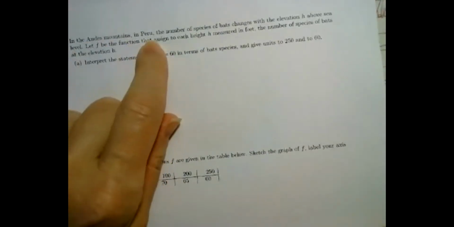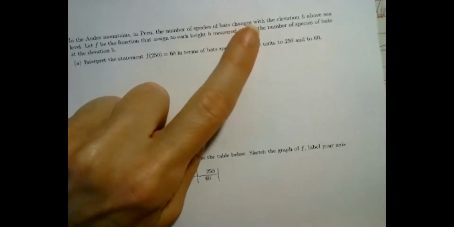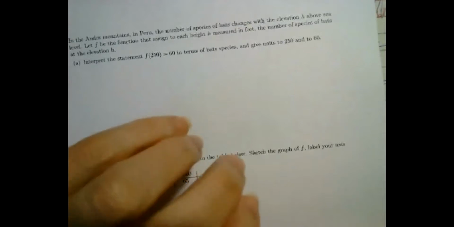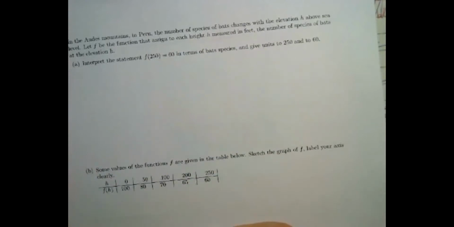Okay, so I read it. In the Andes mountains in Peru, the number of species of bats changes with the elevation above sea level. Let f be the function that assigns to each height h measured in feet the number of species of bats at the elevation h.